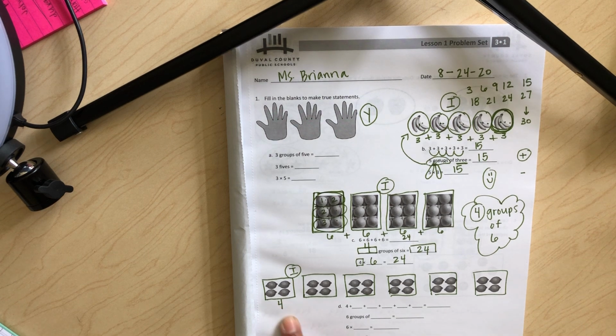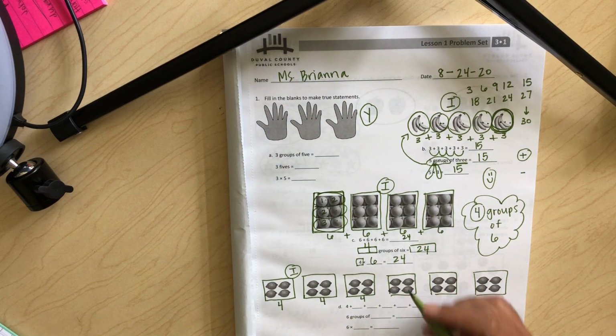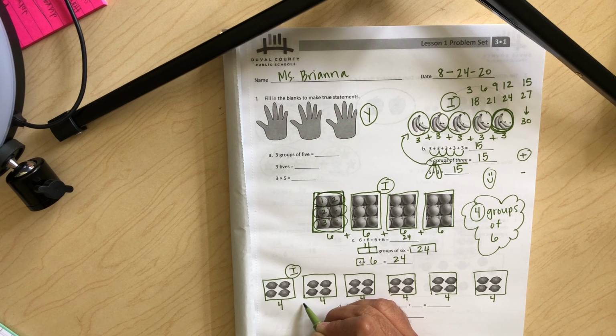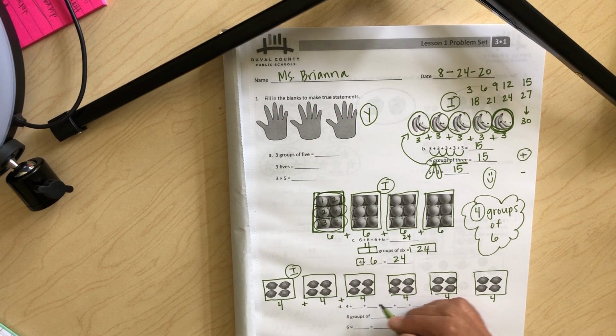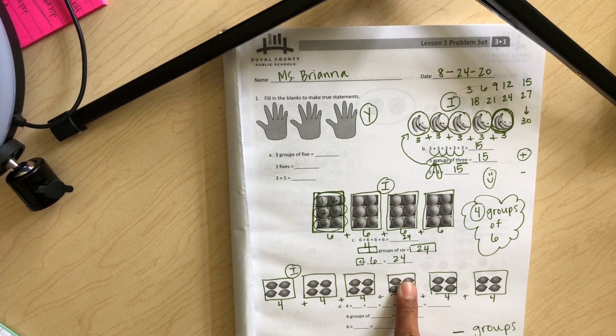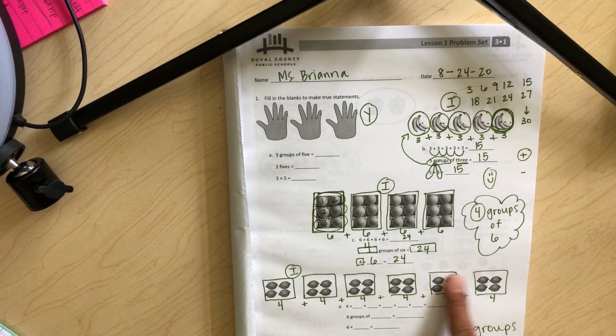Okay, so we have 4 plus 4 plus 4 plus, do you see a pattern? We should have the same number in each group, and we do. So 4, and we know that we're adding them together, plus 4, plus 4, plus 4, plus 4, plus 4. How many groups do you have total? Go ahead and fill this in. How many groups do you have total? 1, 2, 3, 4, 5, 6. You have 6 groups of lemons.